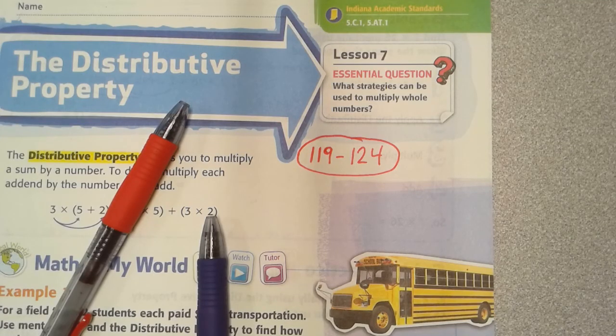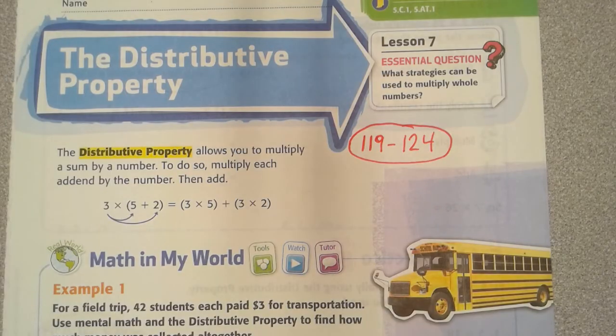All right. This is just another strategy that you're going to use to multiply numbers. And it'll help you.